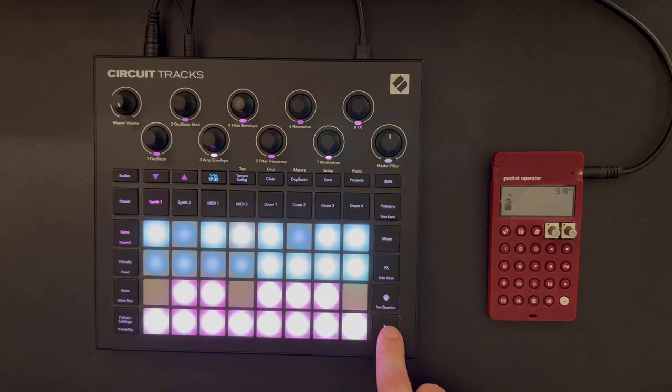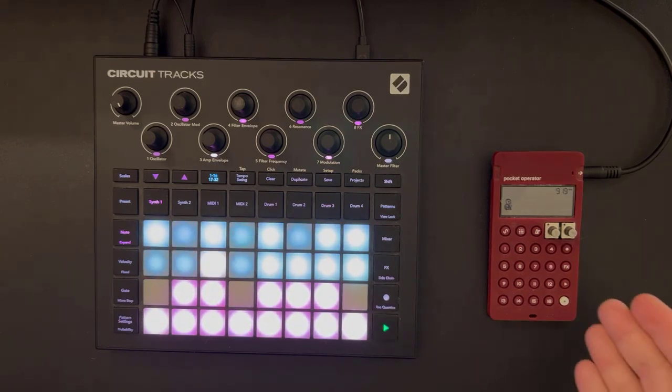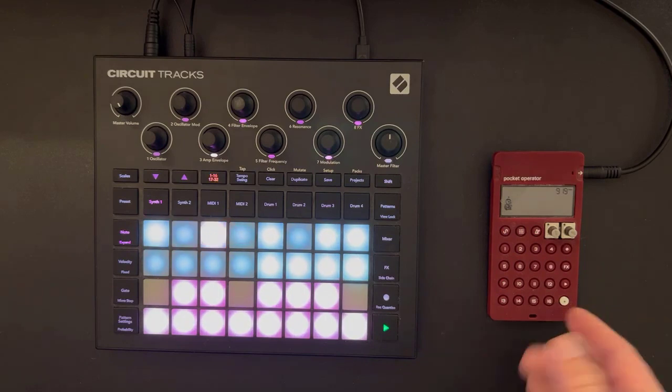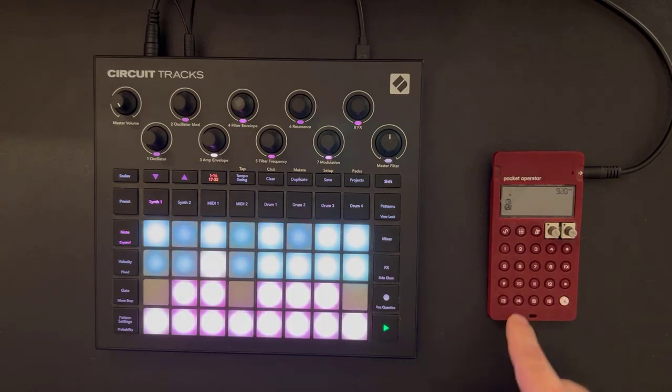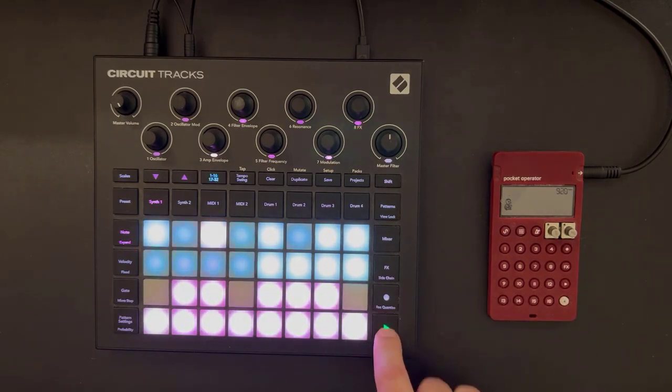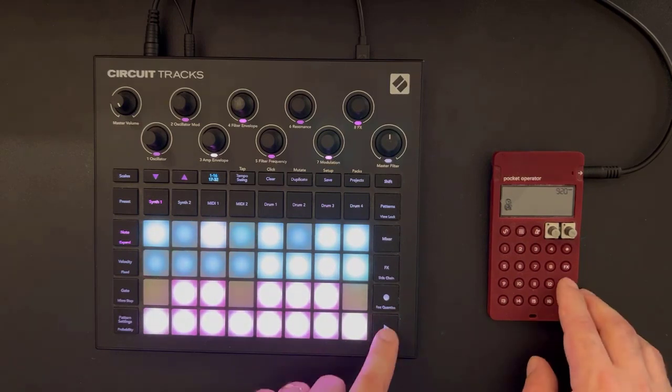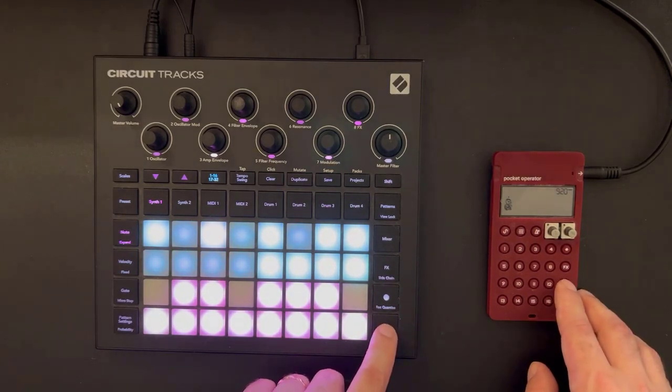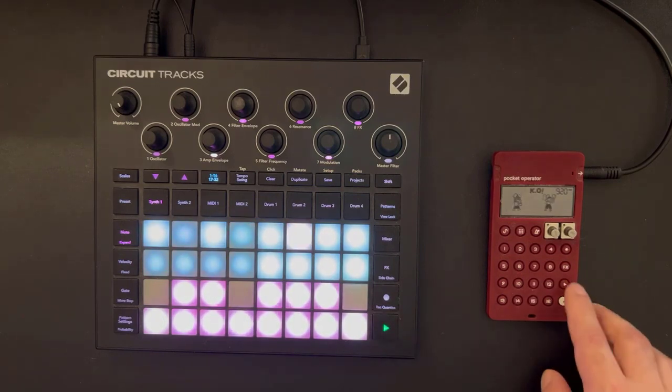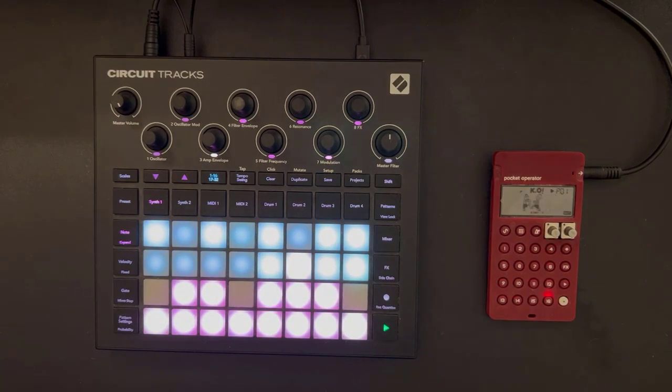First, I'll go ahead and start the sequencer on the Circuit Tracks. And notice that the Pocket Operator sequencer has not started. None of the lights are running along the 16 steps. In order to get both to start, I have to press play on both of them. And without syncing, I'd have to press play at the same exact time on both synthesizers, which is not easy. Notice that because I messed up, the two sequencers are running out of step with each other.